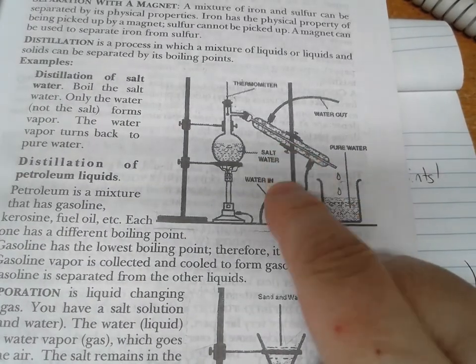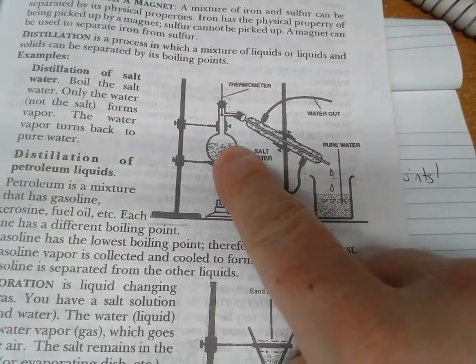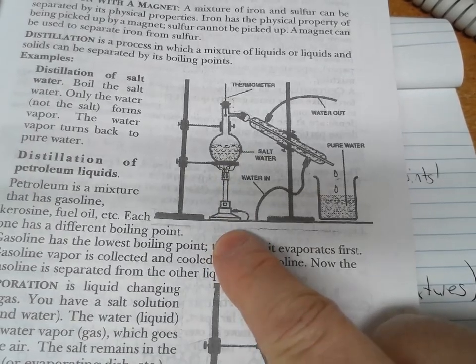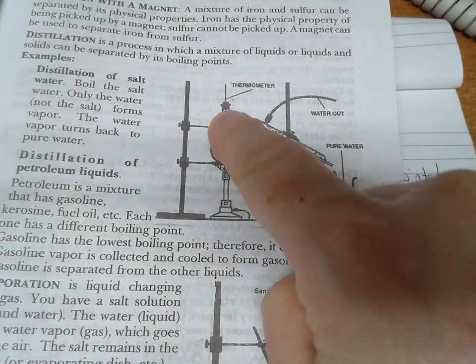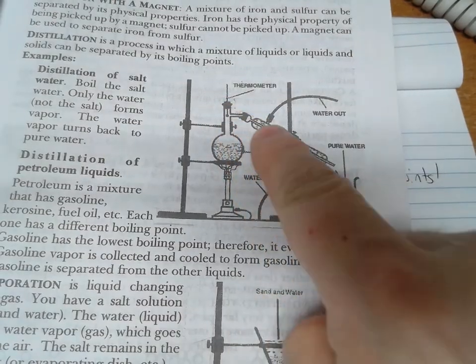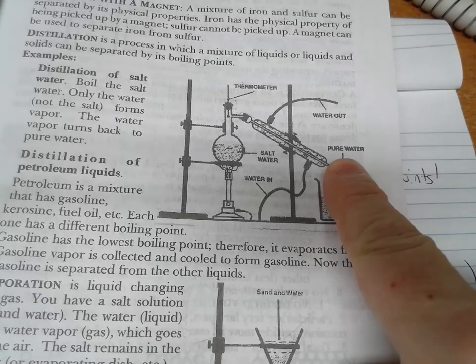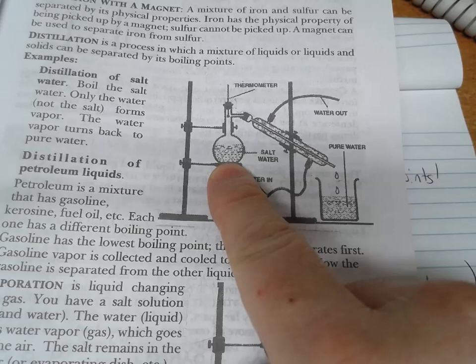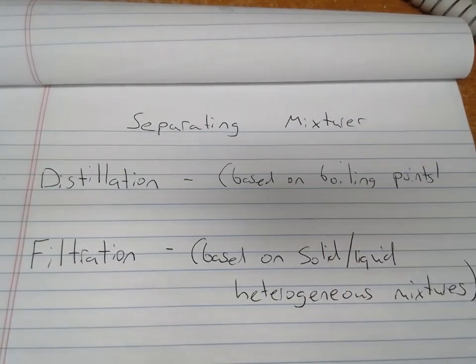Right here is a still. As you can see, the water in this container is being heated, and that makes the water evaporate and turn to a gas. Then as it turns into a gas and leaves and goes higher and higher up to the top, it starts to cool down and become a liquid. Then gravity does its work, the liquid falls down and gets recollected, and there you have your pure water. So when you're done, all you have left in the original container is salt. So that is what distillation is. And as you can see, distillation is based on boiling points. As long as the two substances have different boiling points, you can separate by distillation.